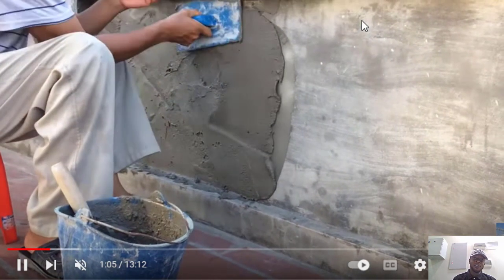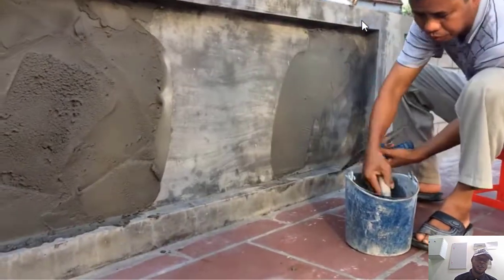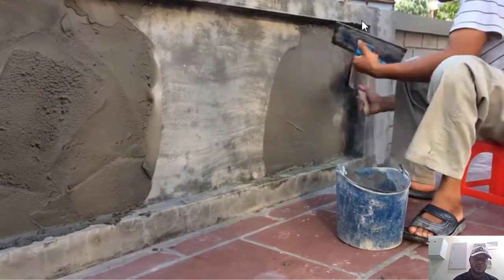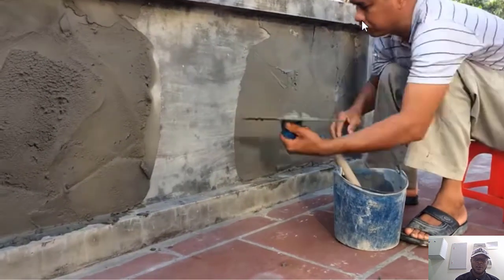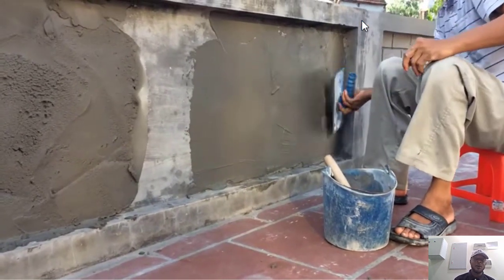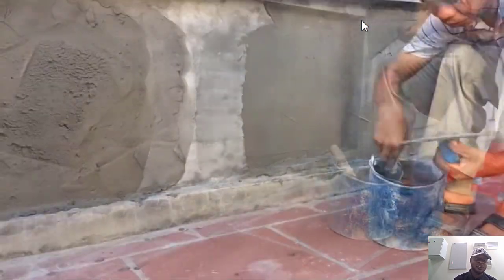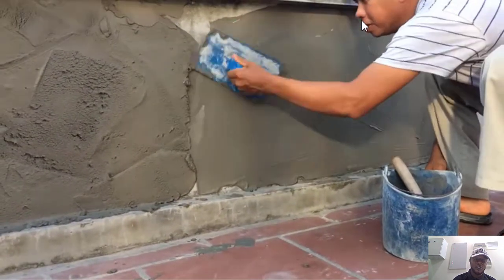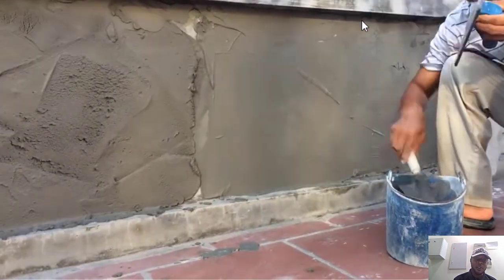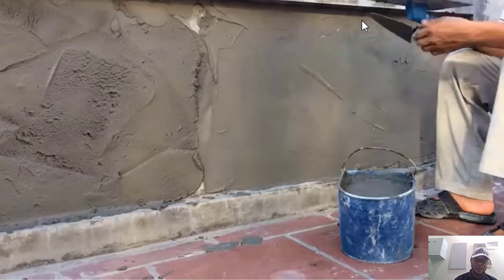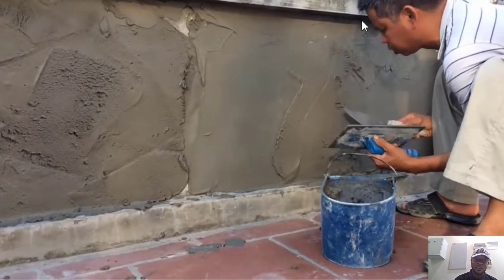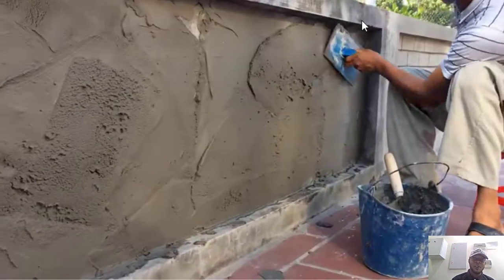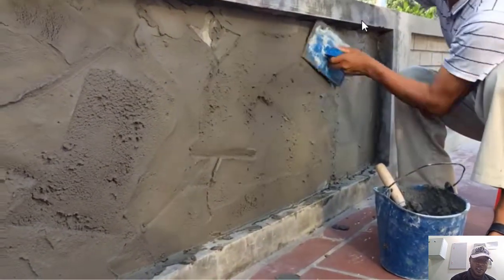Okay, so as you can see from our previous video, it is just a mixture of cement and sand. So you just use your normal plastering skills to cover the surface with a smooth mixture of cement and sand. Make sure that the mixture is as smooth as possible, because we need a smooth surface for us to be able to achieve this.